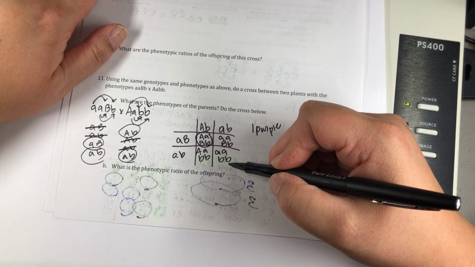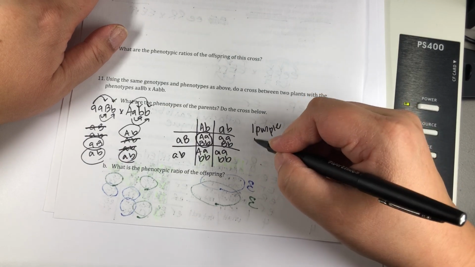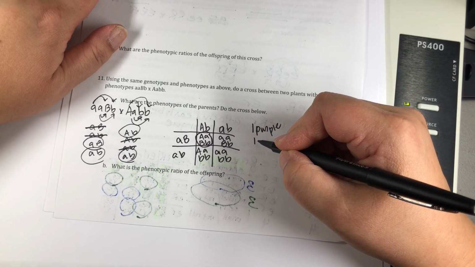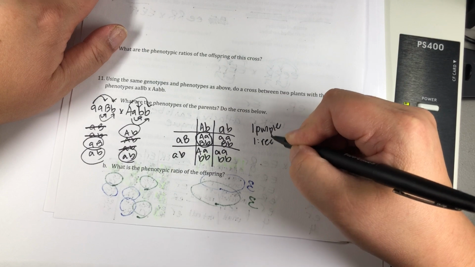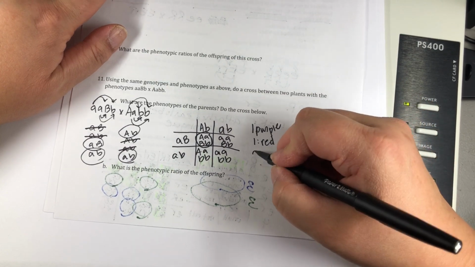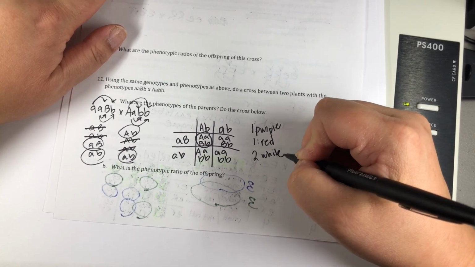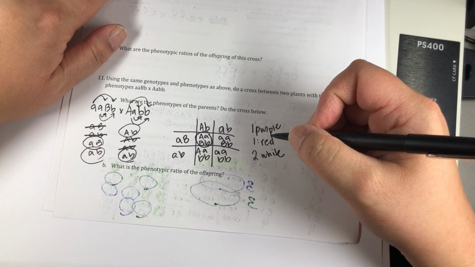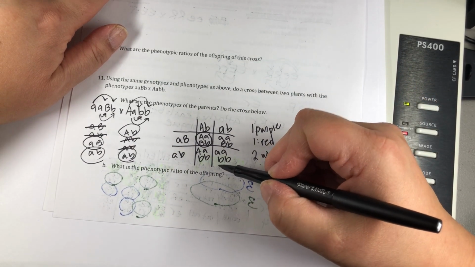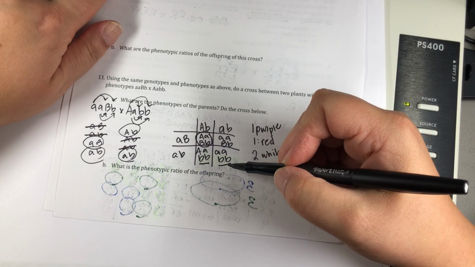Except this one actually is going to be white, because anything with 2 little b's is going to be white. So there's going to be 1 red. And then there's actually going to be 2 white. So these 2 are going to be white.